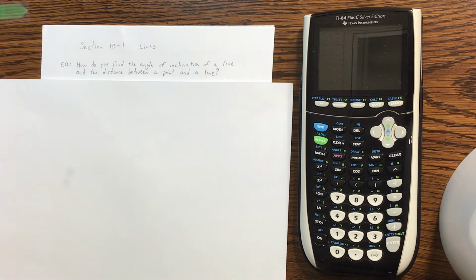I'm going to do this in 2 parts. So here's part 1, section 10-1. The big question we want to ask is, how do you find the angle of inclination of a line and also the distance between a point and a line? Now you're probably saying, yeah, this is going to be relatively easy.